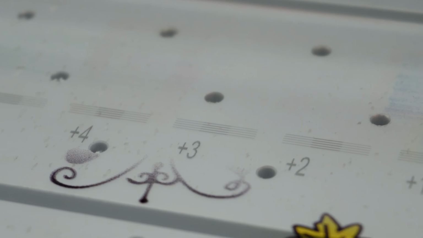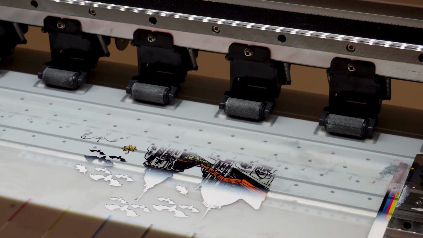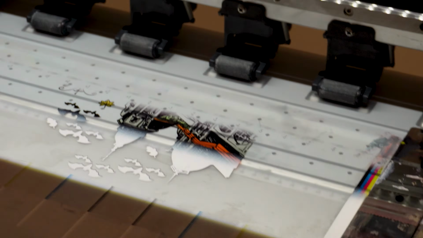What you want for these, it's so hard to see, I'm sorry, is for the lines to be perfectly laid on top of each other. Like you can see 2 and 1, they get slightly out of registration and they're not laying perfectly on top of each other. So what you want to do is go through, look at all of these, and whichever one looks the best, you enter plus or minus whatever on the computer, and it will automatically make the adjustments.